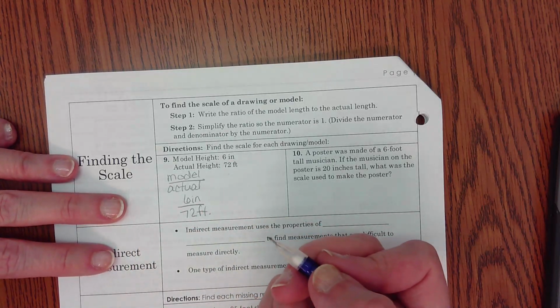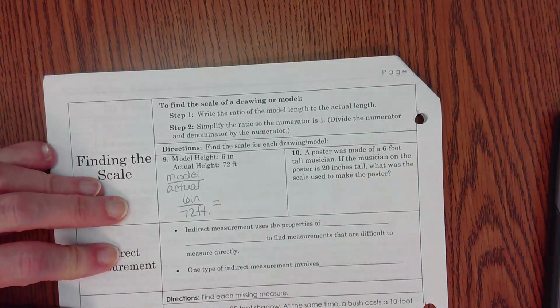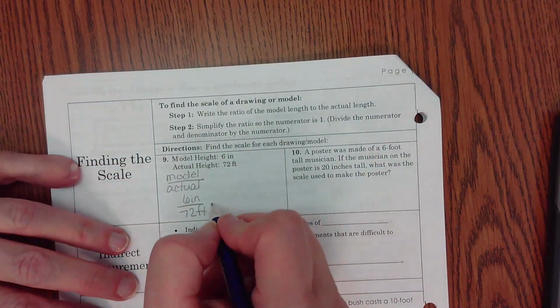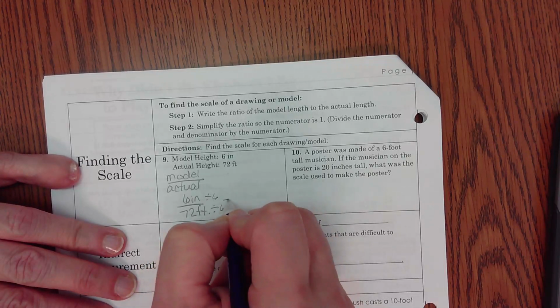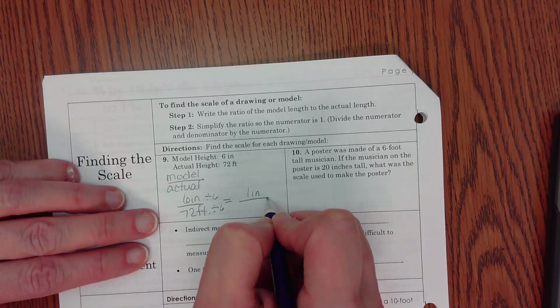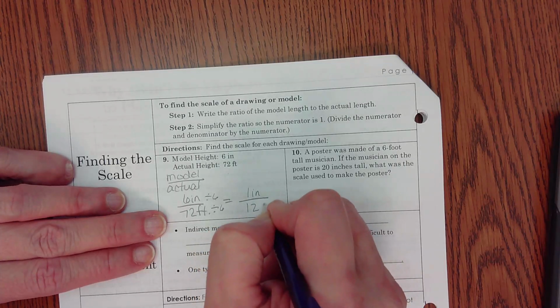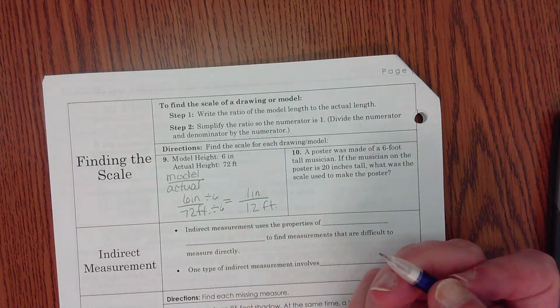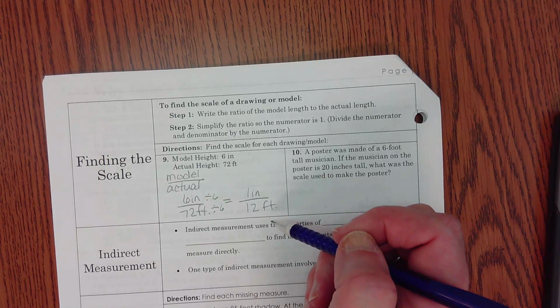So I'm going to simplify that, and to simplify that, I know 6 will go into both. So I'm going to have 1 inch equals 6 into 72 goes 12 times. So that means for every inch on the model, it's 12 feet in real life. Okay?